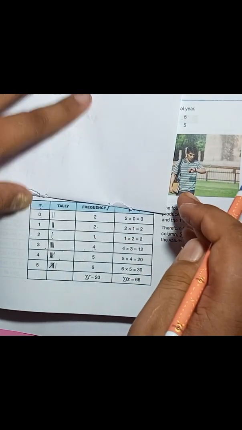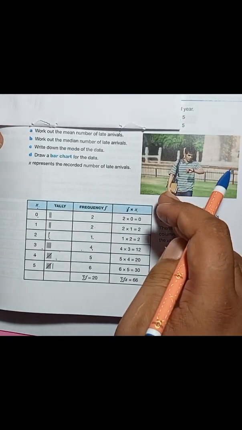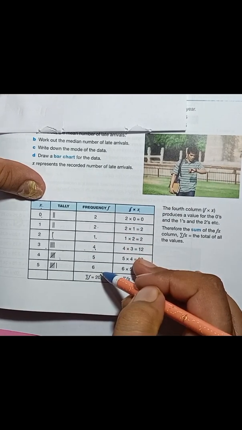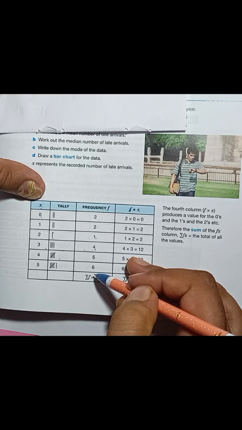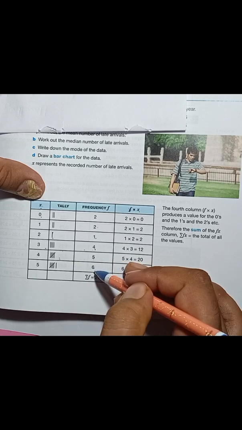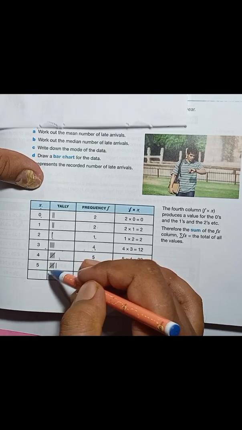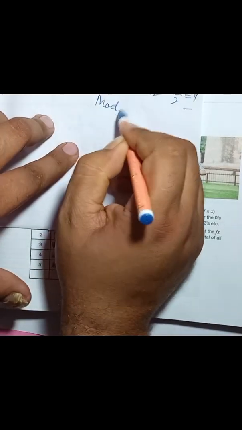Now next, write down the mode of the data. You can see the frequency: the term which has the highest frequency is the mode. You can see 6 is the largest frequency, and the data value there is 5. So the mode is simply 5.